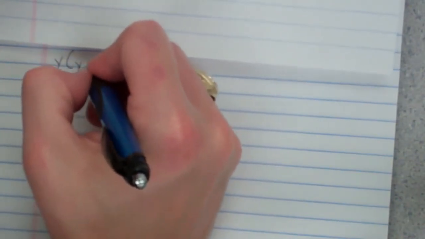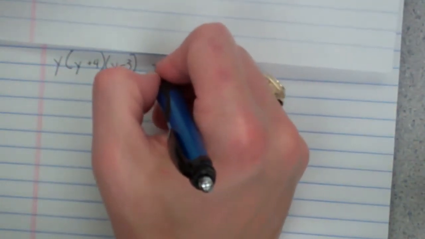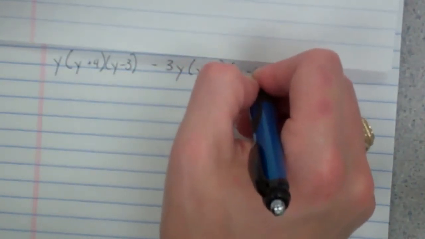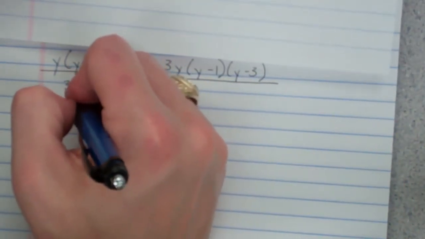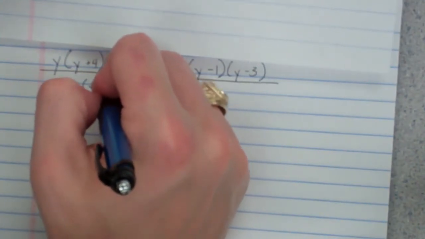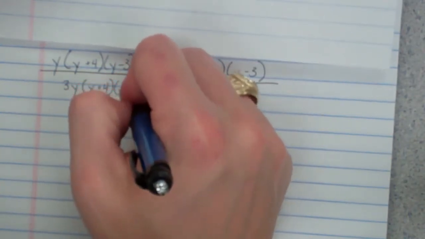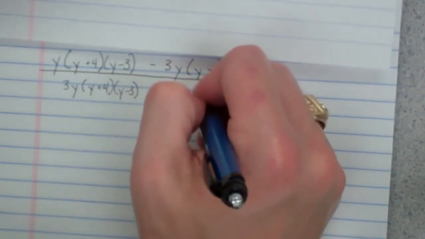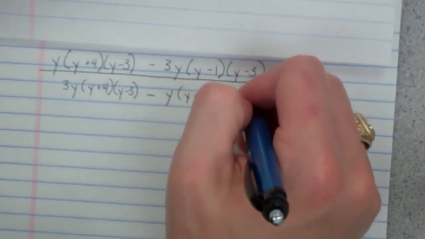I'm going to rewrite it as y times y plus 4 times y minus 3 minus 3y times y minus 1 times y minus 3, divided by 3y, y plus 4, y minus 3 minus y, y plus 1, y plus 4.